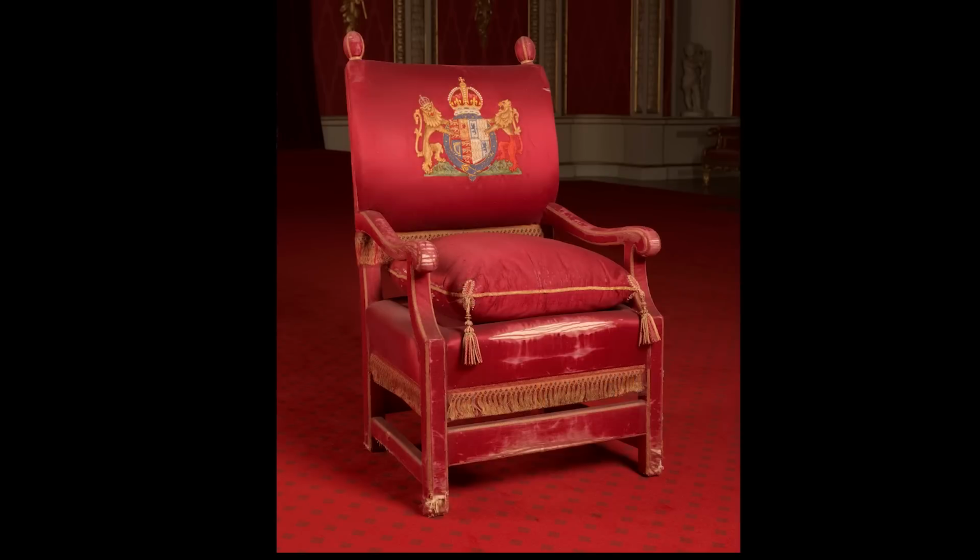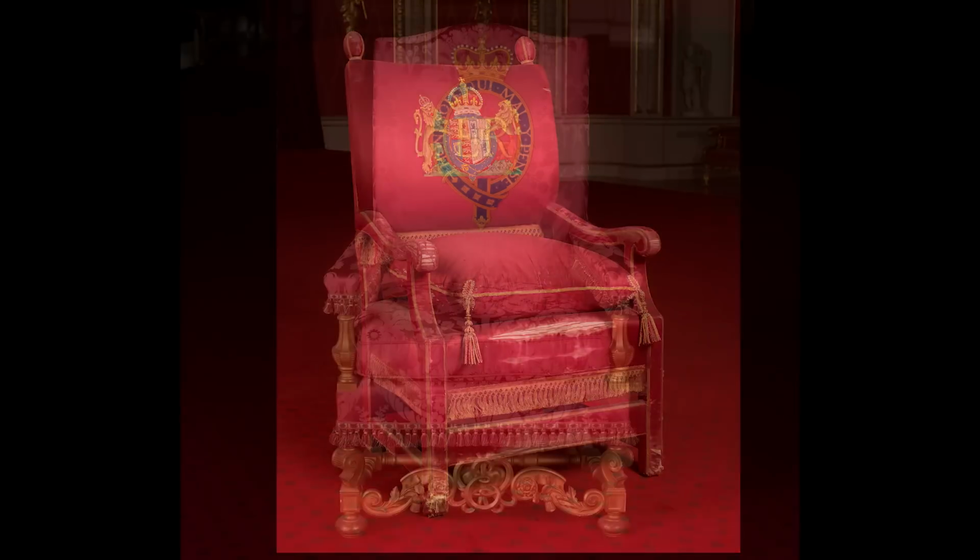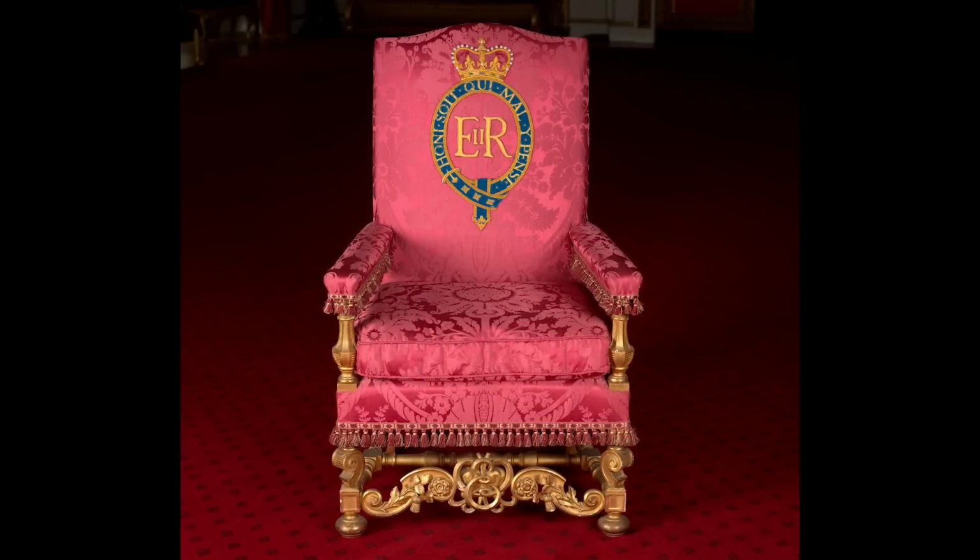George VI chose a fully upholstered chair in plain crimson silk with his arms worked on the back in coloured silk thread. Elizabeth II's chair of estate was also 17th century in style, with a gilt wood base upholstered in a gorgeous pink damask, the back embroidered with her cipher within a garter, embroidered in coloured silk.